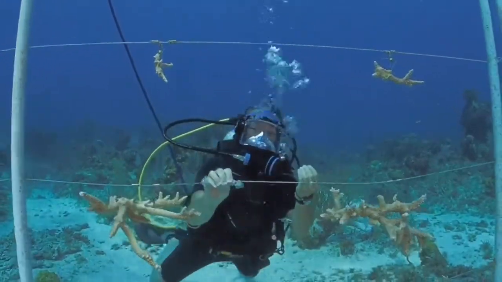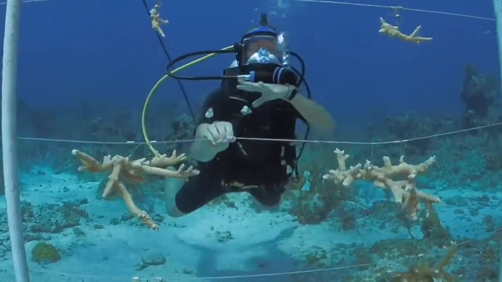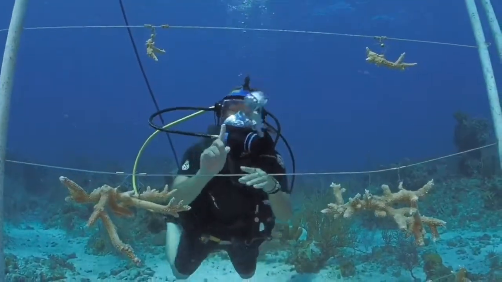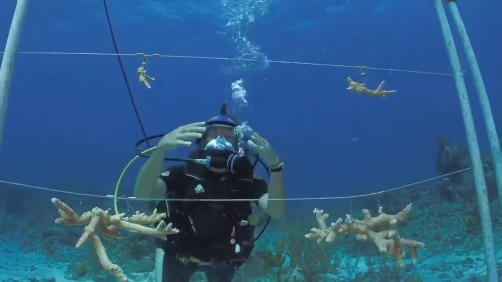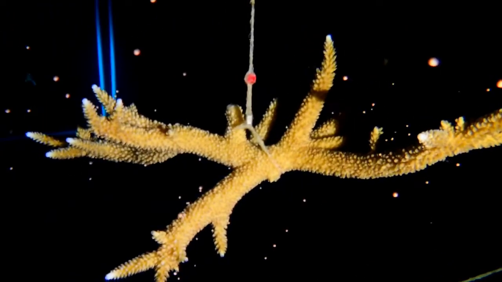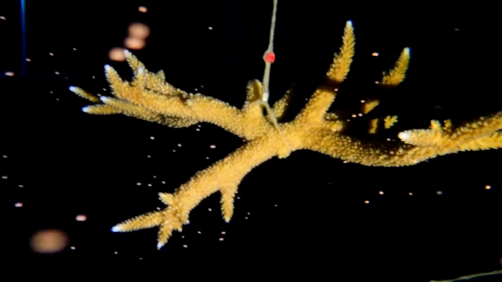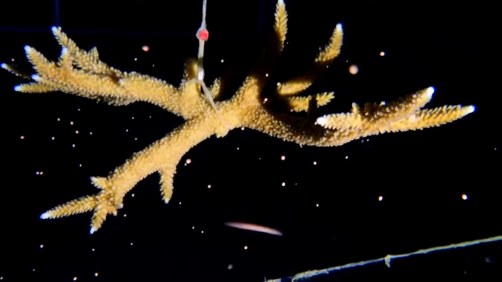Now, how we do this is there's this really beautiful, very rare, once-a-year event called the Massive Spawning Event of the staghorn coral and its very close relative, the elkhorn coral.